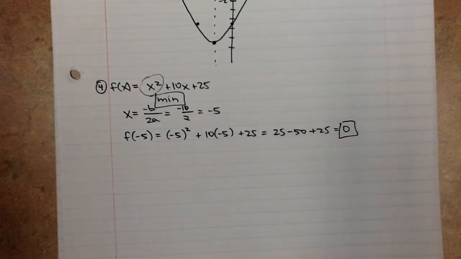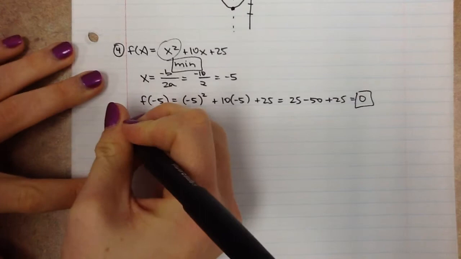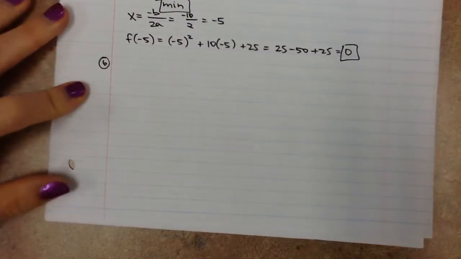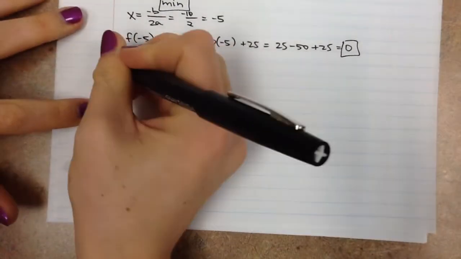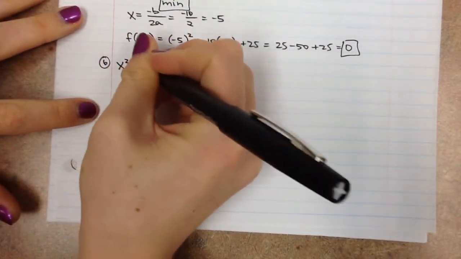Okay, then next I gave you specific directions for the next chunk of problems, because in the book they just tell you to use any method, but I want to make sure you're practicing all of them. So for number 6, I told you to solve by factoring.